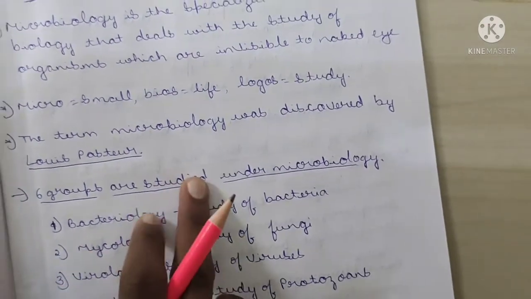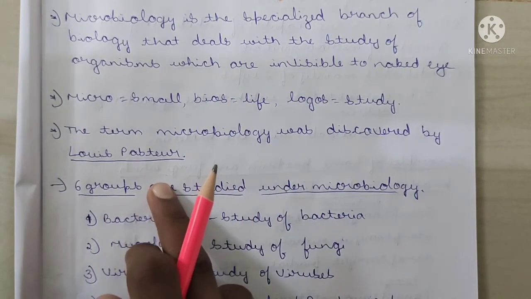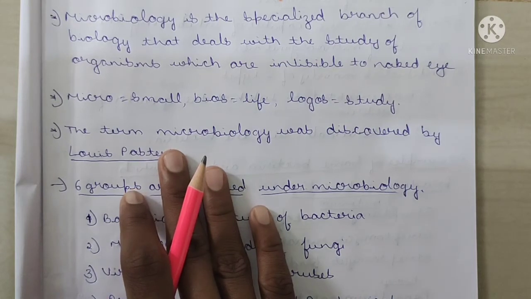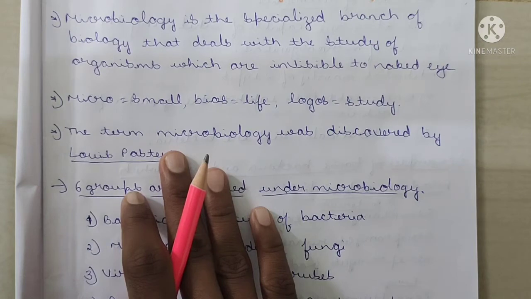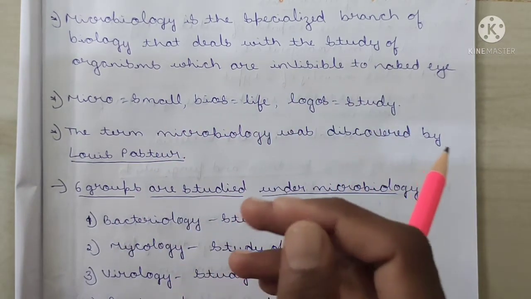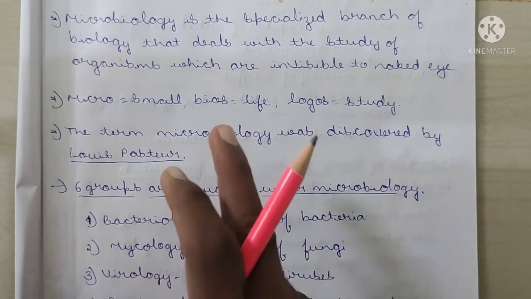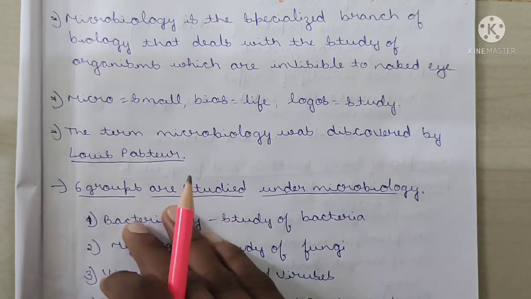Then the history. The term microbiology was coined by Louis Pasteur. Louis Pasteur was one of the scientists who, during the fermentation process, while preparing alcohol from carbohydrates, means from sugar cane, observed or identified some development of microorganisms, small types of microbes.